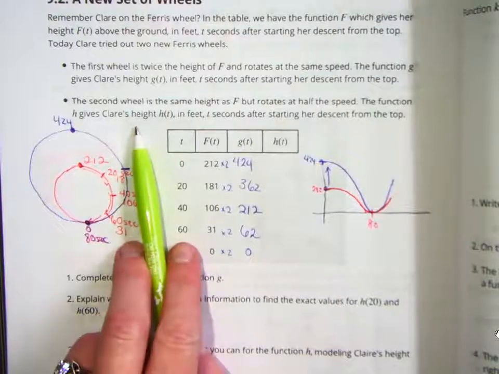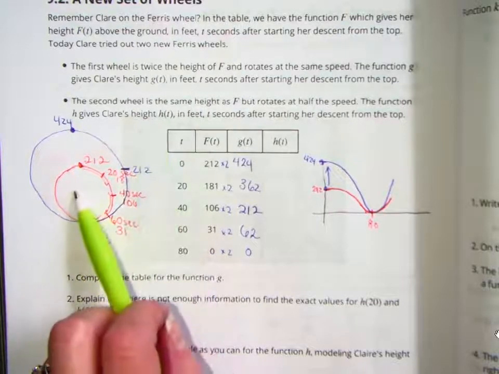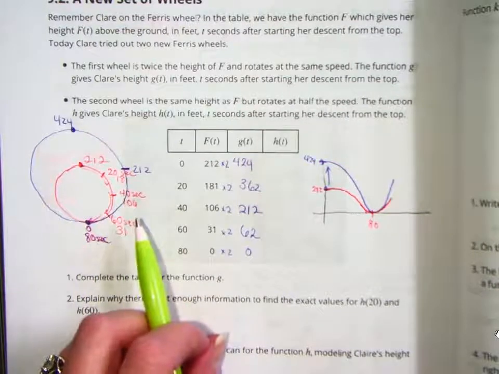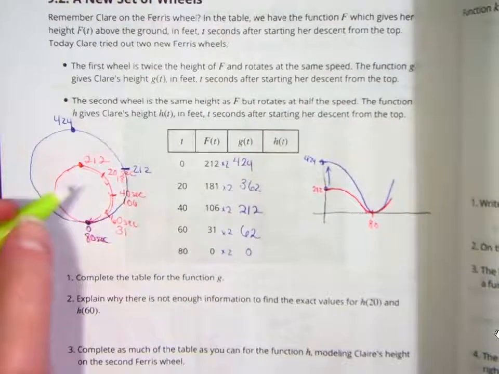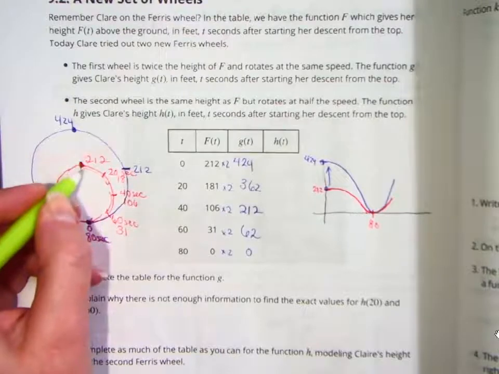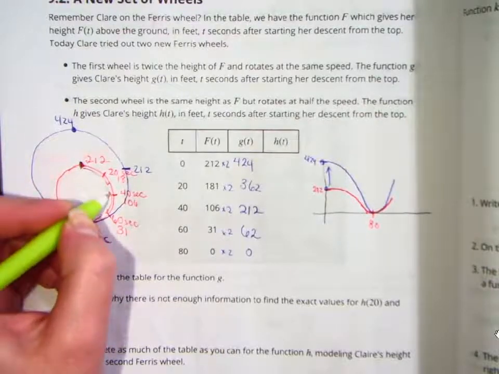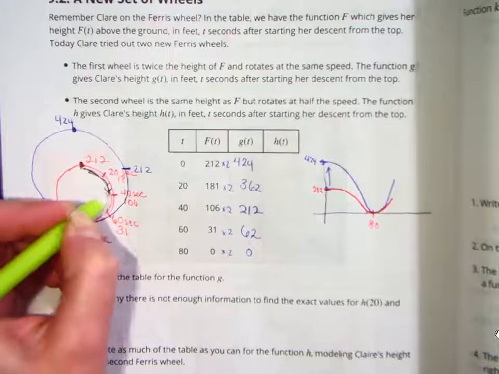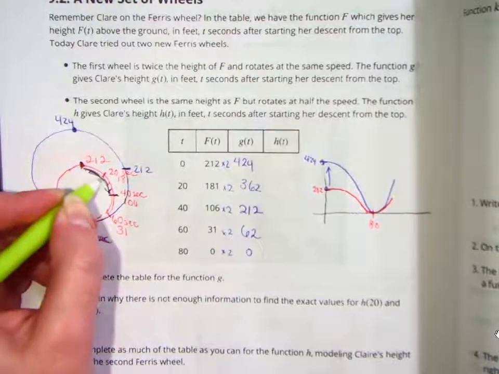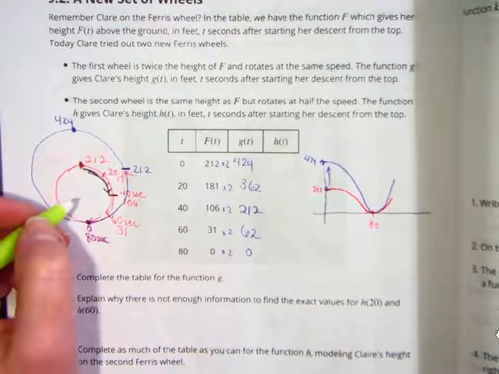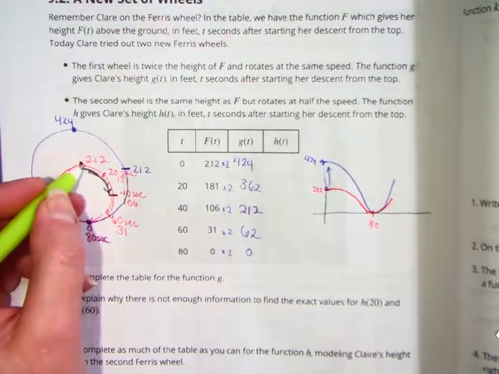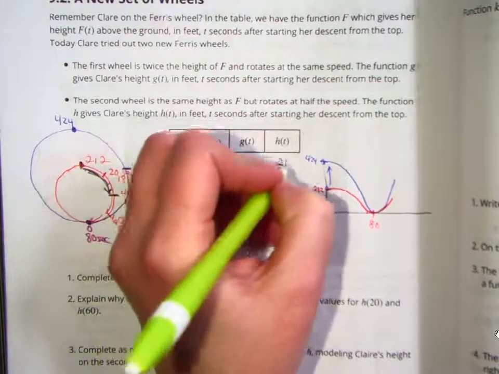Now our second wheel is the same height as our original one here in red, but it rotates at half the speed. So instead of making it from this starting point at 0 seconds all the way around, or halfway around, in 80 seconds, it's only going to get a quarter of the way around in 80 seconds. So it's still starting at 212 feet.